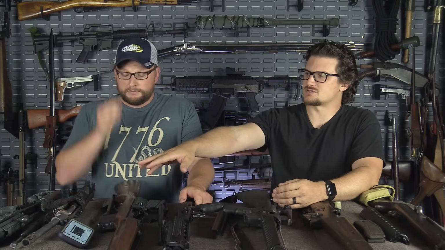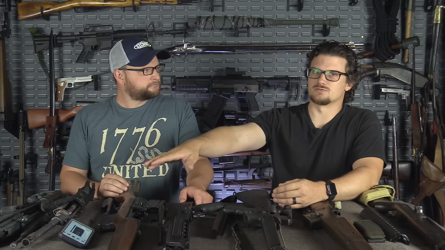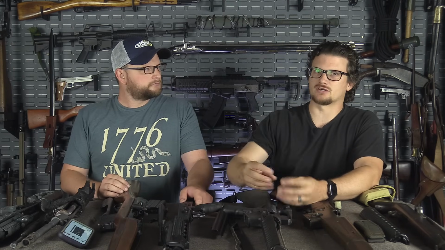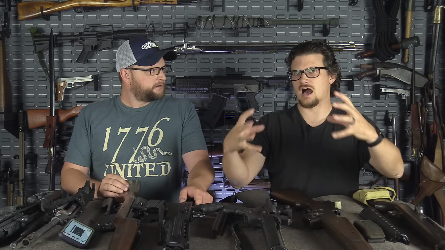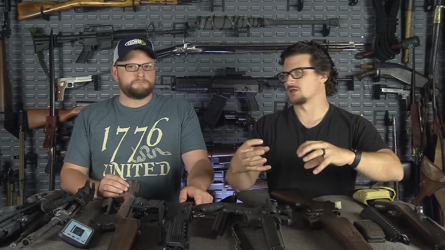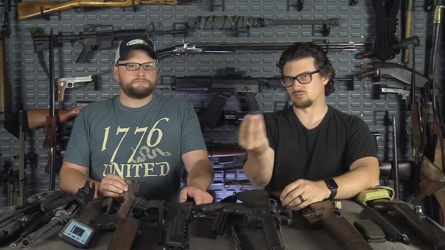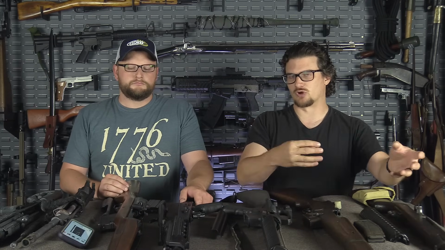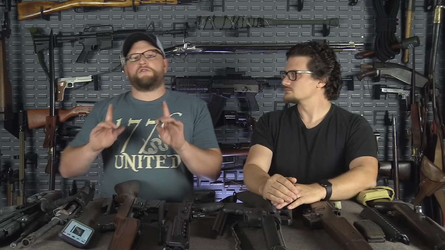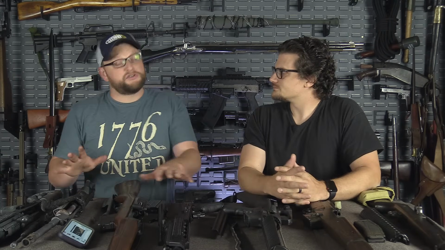the gas system itself, like the gas block on Sega shotguns and other semi-automatic shotguns, is so large because it's a high volume, low pressure setup, whereas on a rifle you'll have a smaller gas block and gas area and cup because you're at a higher pressure, lower volume. So that's a perfect place for us to talk about suppressing these systems.